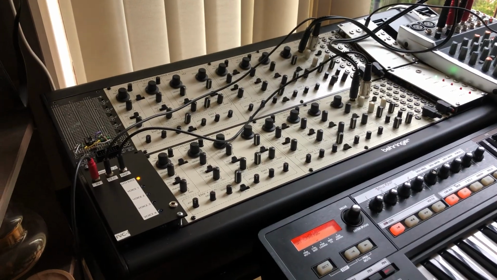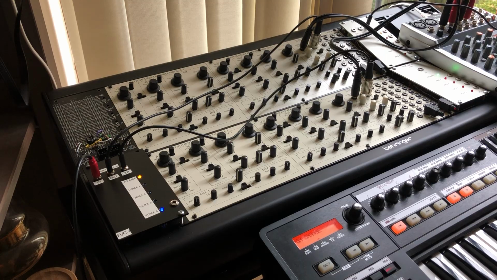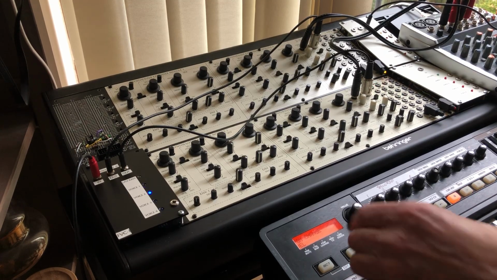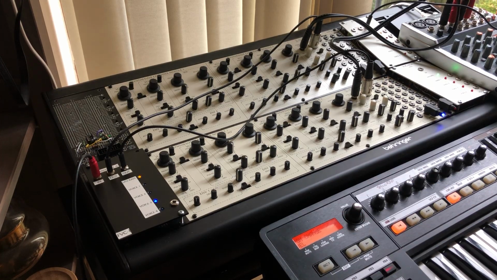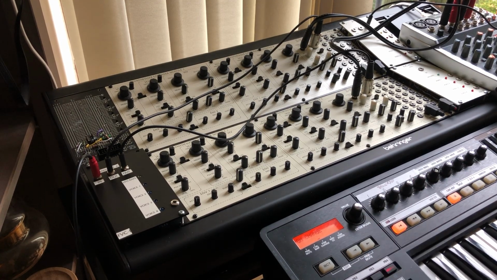Right, so I'll recall a program. Just test it. Right, this is program number 2. There's 32 memories you can save. It doesn't store much, but it stores a few things like vibrato speed and pitch bend and that kind of thing.